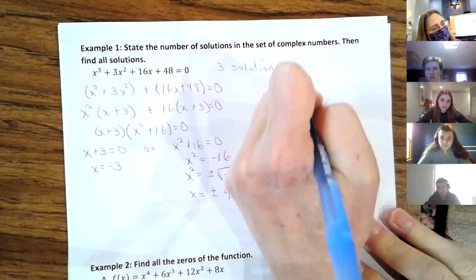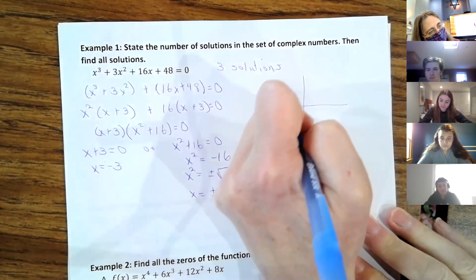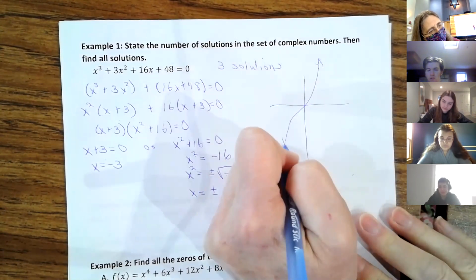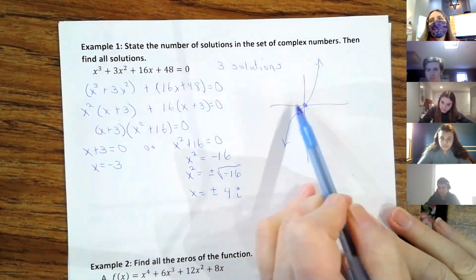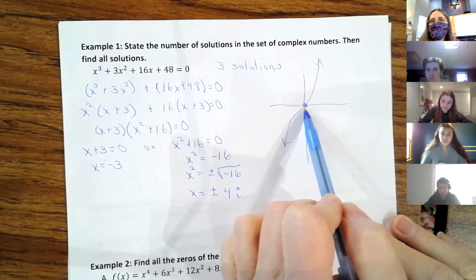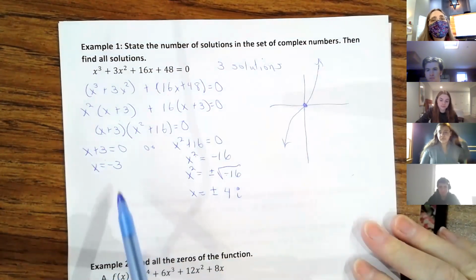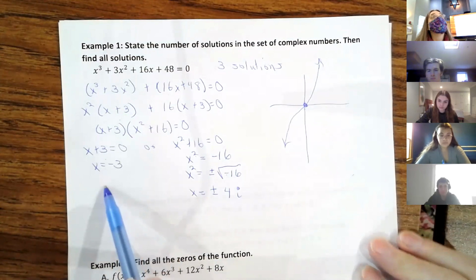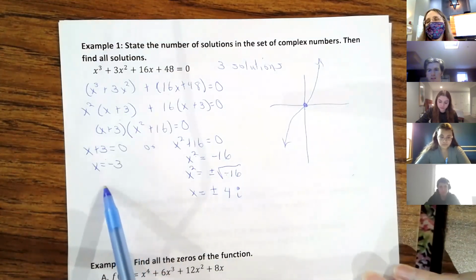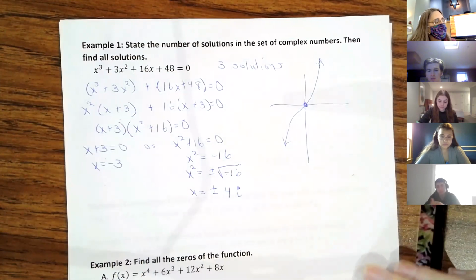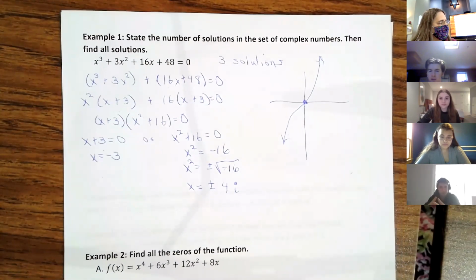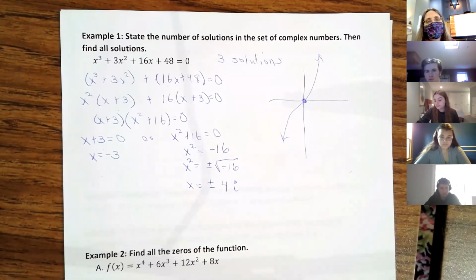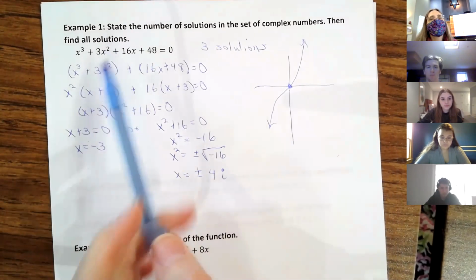Remember what a basic cubic graph looks like? Here's our parent function. It always has to cross the x-axis at least once. So on every cubic equation, we're going to get at least 1 real solution. So that's a difference between cubic functions and some quartic functions and quadratic functions. Yes. Okay. All right. So let's look at our question here.